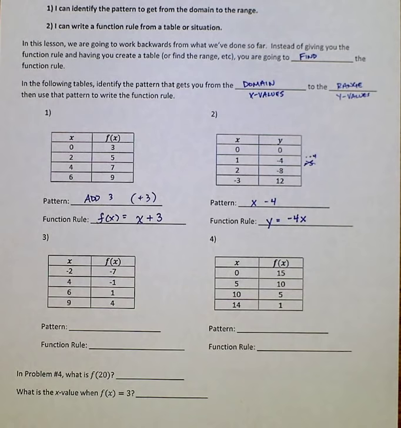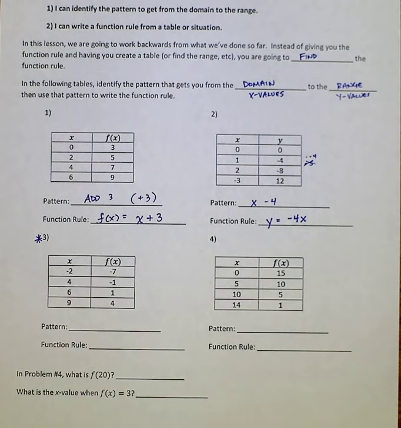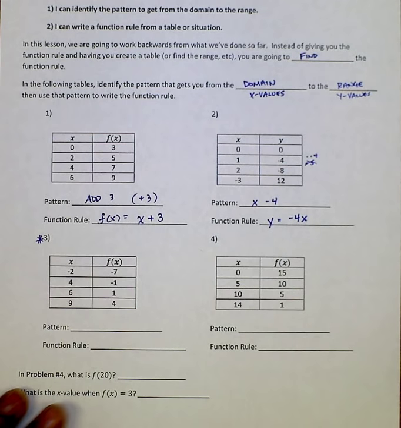Alright? I'd like you to find the pattern and the function rule for table number 3.